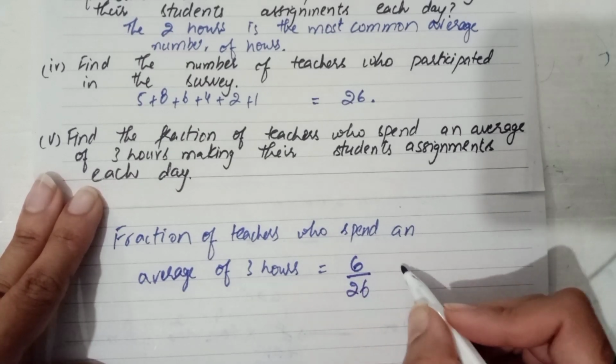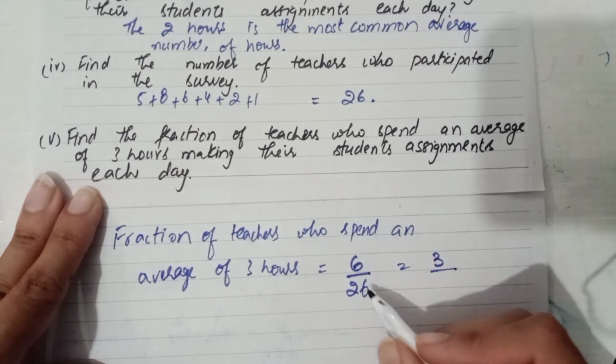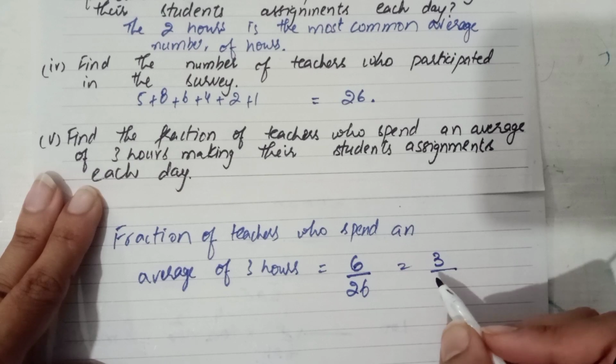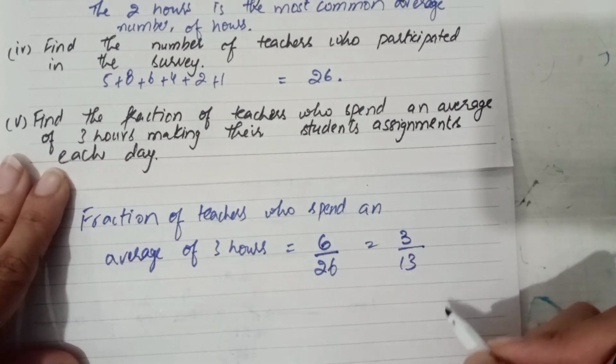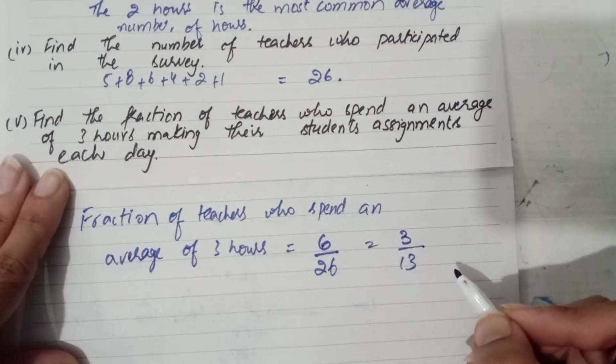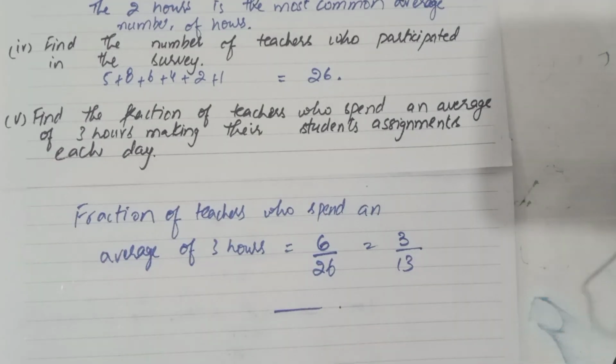We can simplify it. 2 times 3 is 6, and 2 times 13 is 26, so 3 over 13. Yes, this is the answer. Now students, question number 1 is solved.